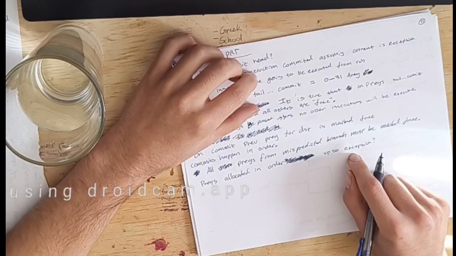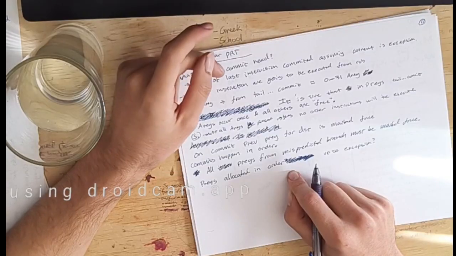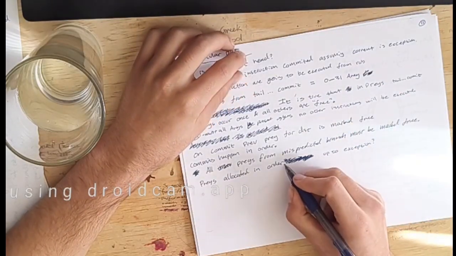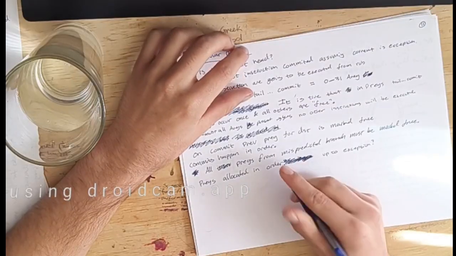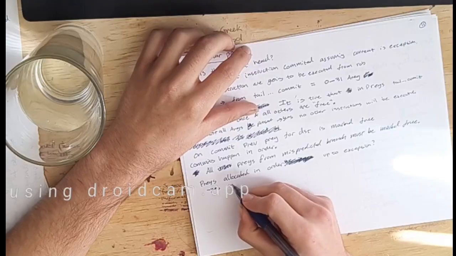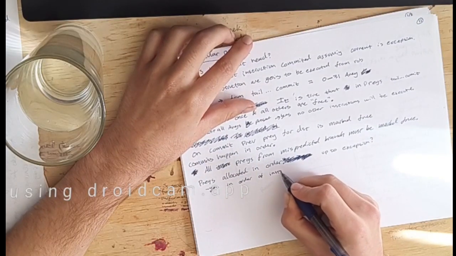But up to that branch instruction, because we're only working on the one ahead, we know that the pregs are allocated in order, yes, in order of instructions.